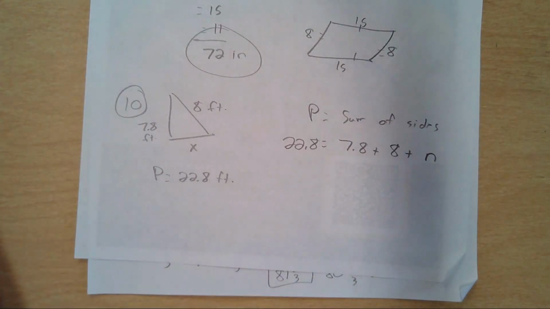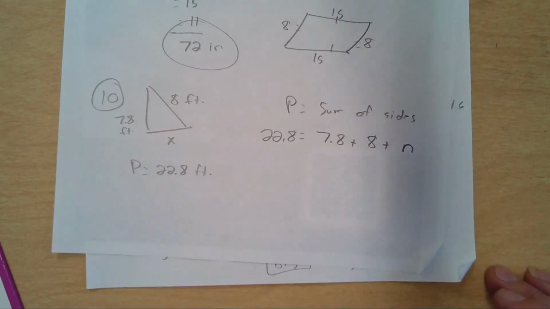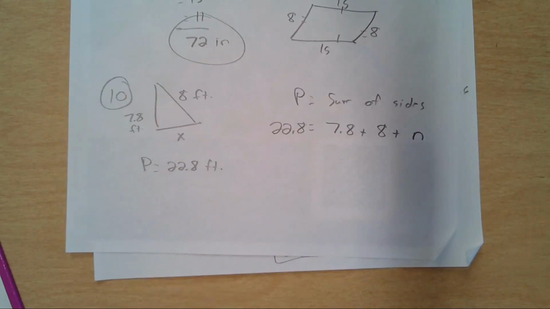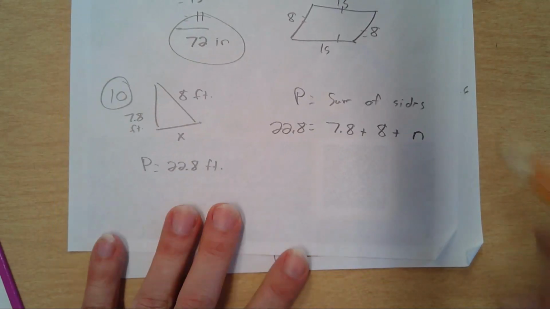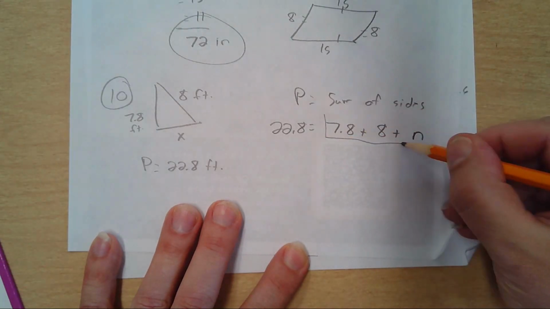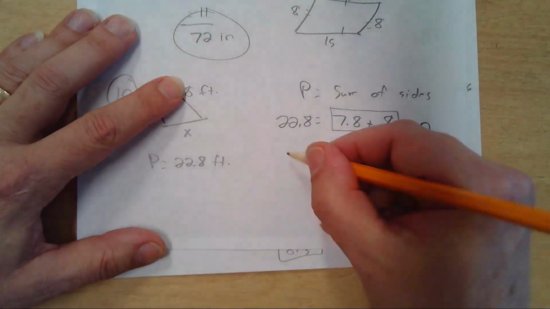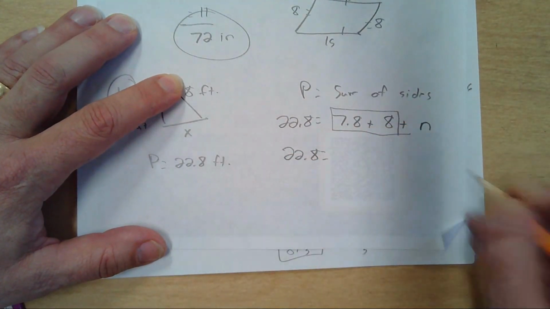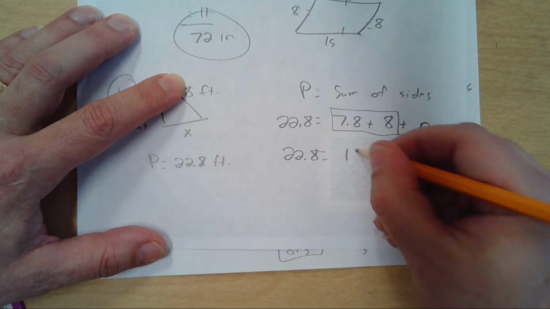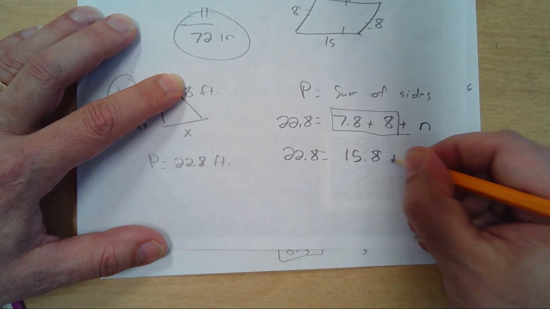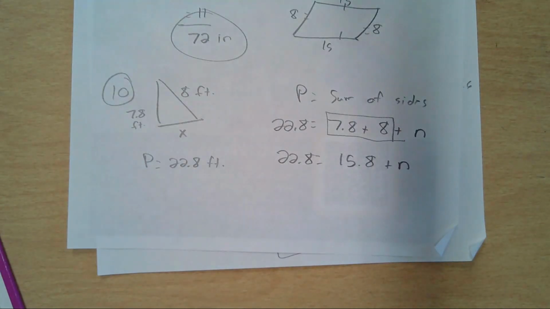Now that I've set it up algebraically, what would I want to do next? Combine your like terms. This right here, I can do right now. I can combine those terms together. 22 8/10 equals 7 8/10 plus 8 is 15 8/10, still plus n.